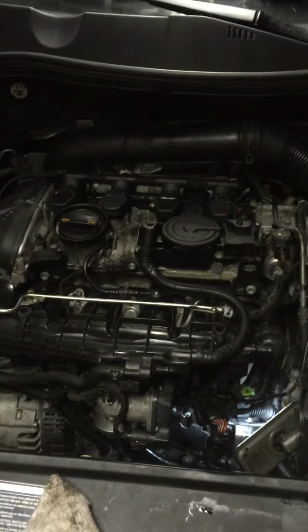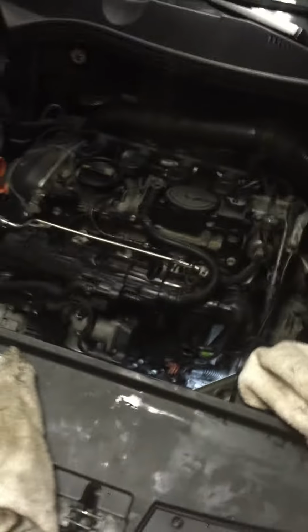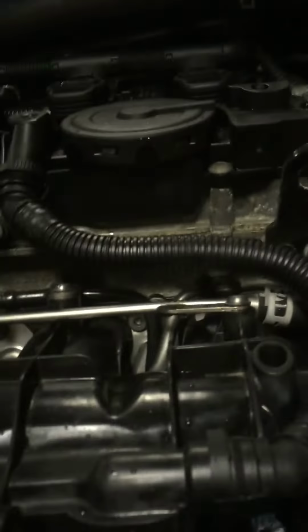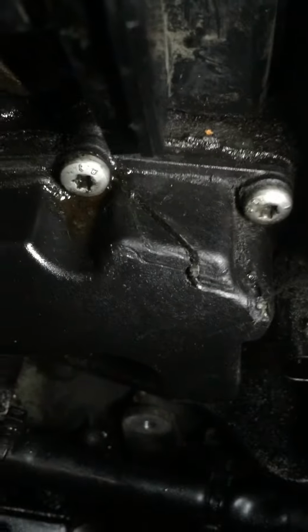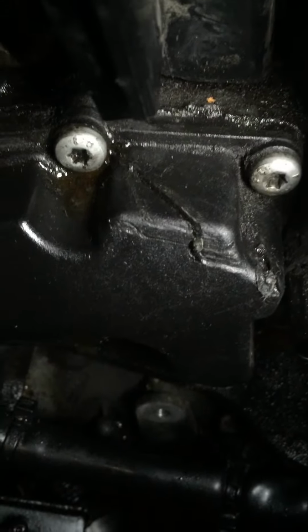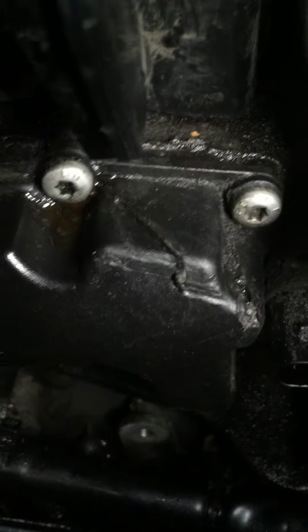So finally, here's the source of the problem, and the source of the problem is the lower oil separator, which I'm going to show you over here, and you guys can see what's going on with it. This lower oil separator has this crack on it that you can see. Basically what happens is it's sucking air from there, and air is getting into the system right from there. Now how this cracked, I have no idea.